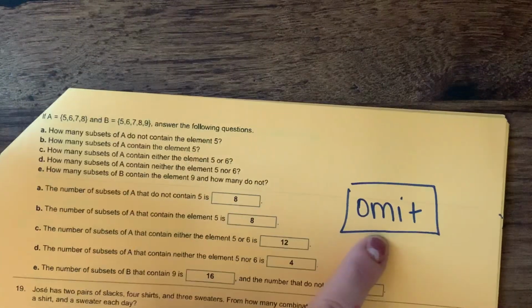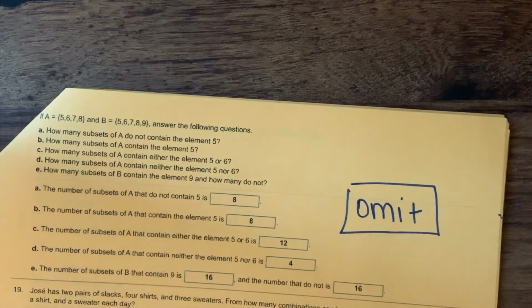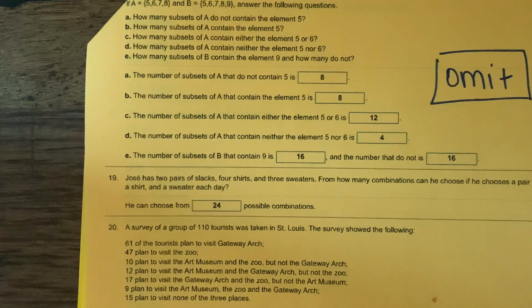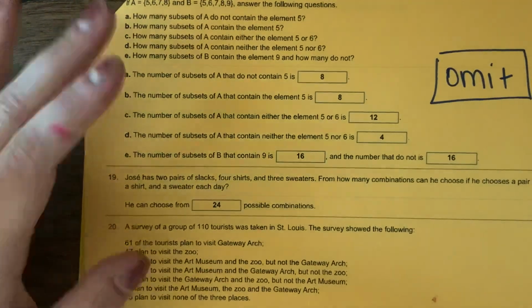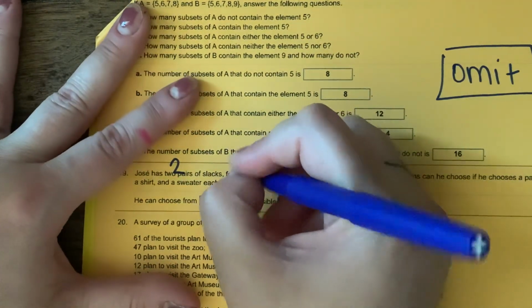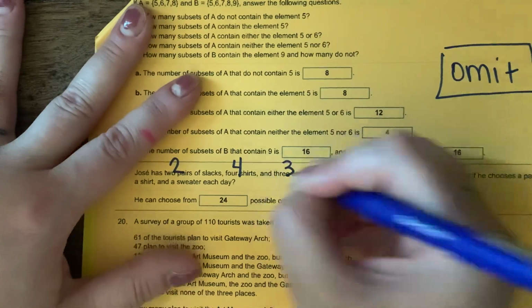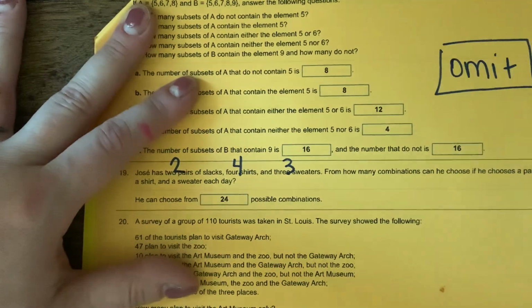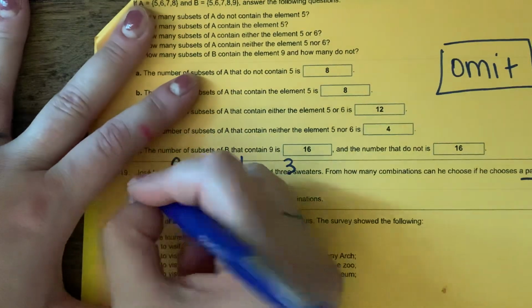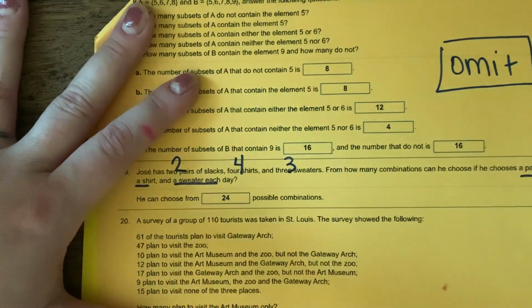Okay, let's keep going. On number 19, omit it. Woohoo! It's too much. I don't even think I covered it. Okay. Let's go to 19. This one's super small, so we don't need a lot of room. It says Jose has 2 pairs of slacks, 4 shirts, and 3 sweaters. How many combinations can he choose if he chooses a pair of slacks, a shirt, and a sweater every day?